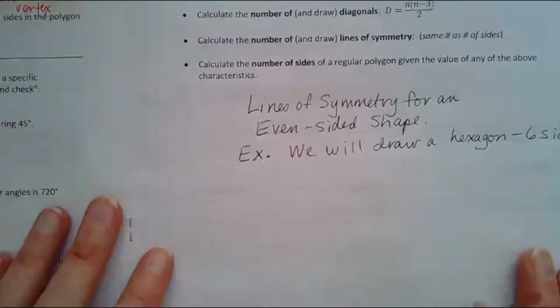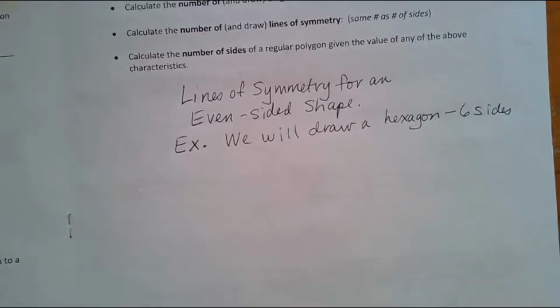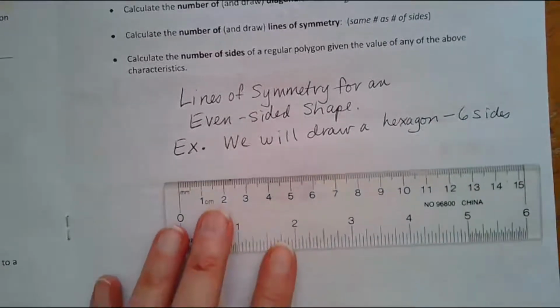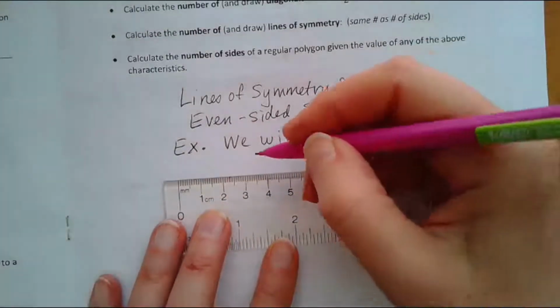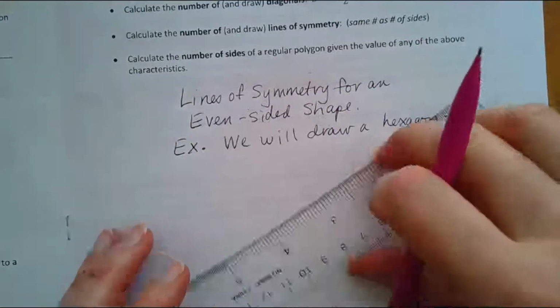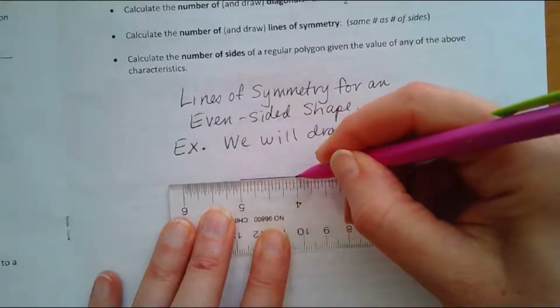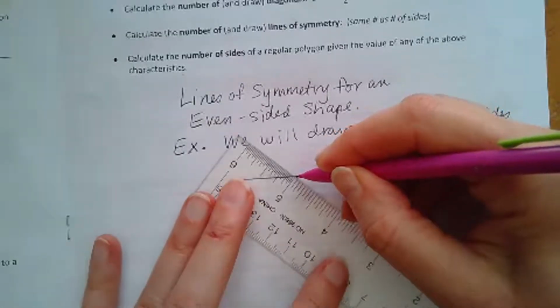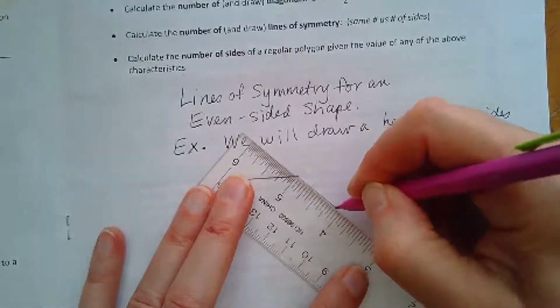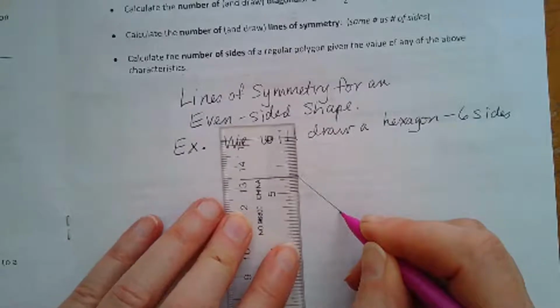Okay, so bear with me. I'm going to try and draw a decent hexagon. Okay, so I'm going to do, maybe I'll use my inches. Okay, 1, 2, 3. Let's draw it down here.